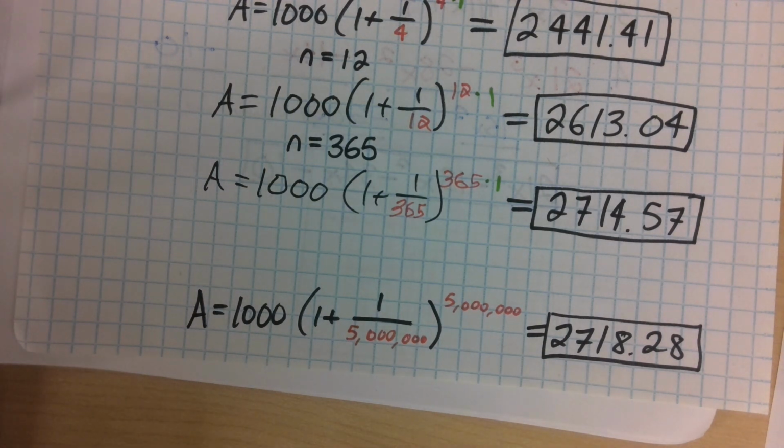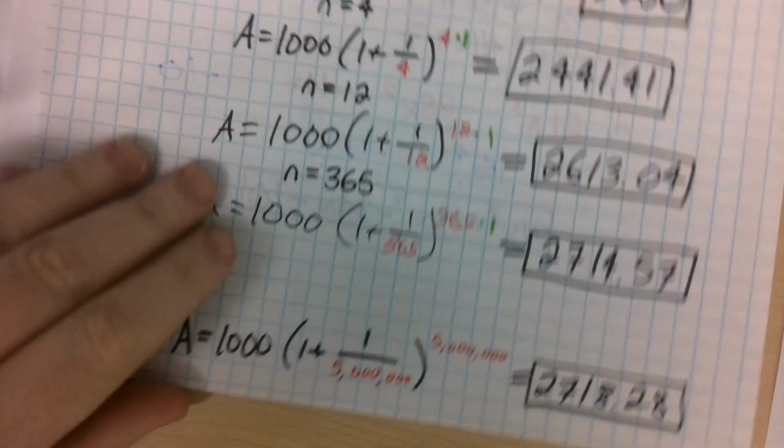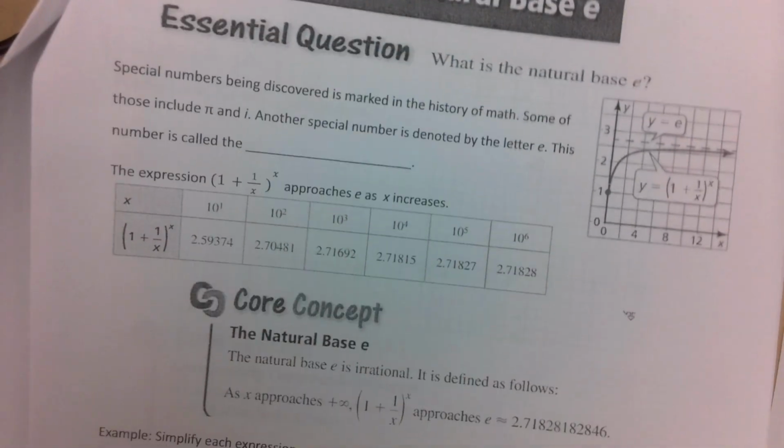As it turns out, this number has a name. In fact, it has a spot on your calculator because it's so, so important. This number is called the natural base e. So what is it?